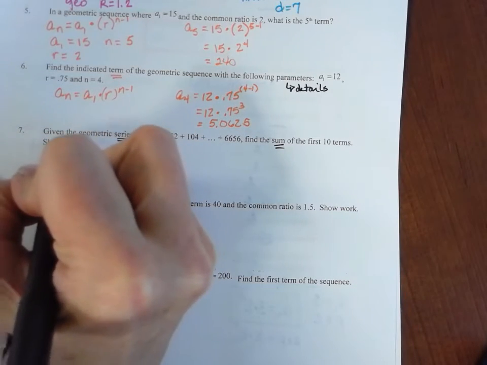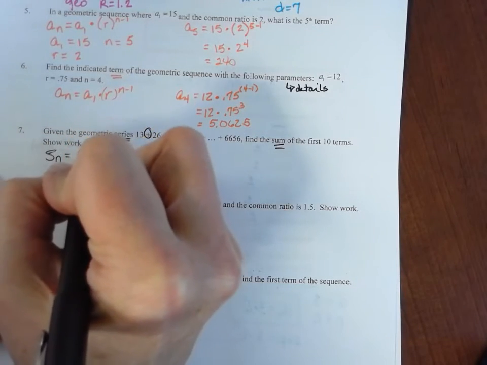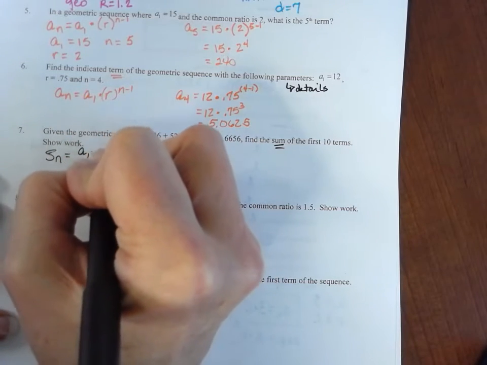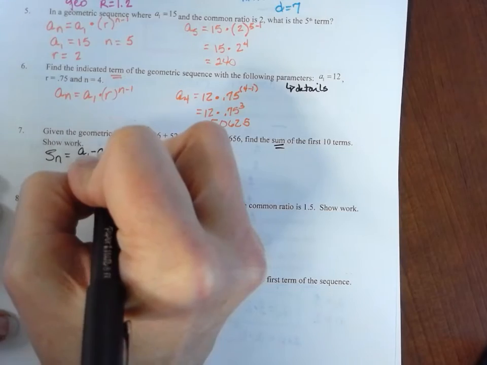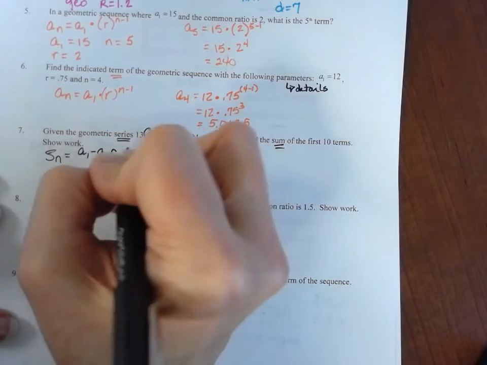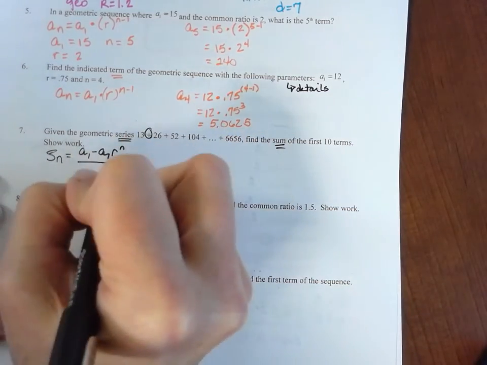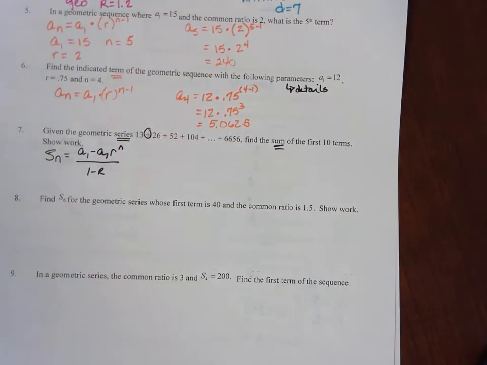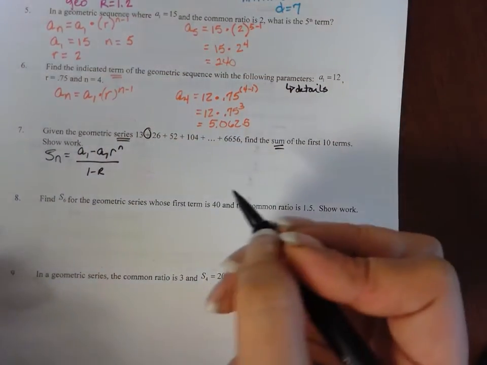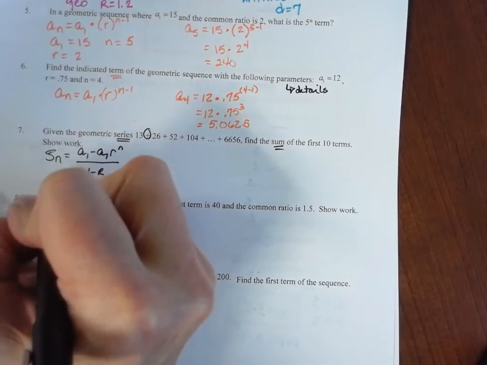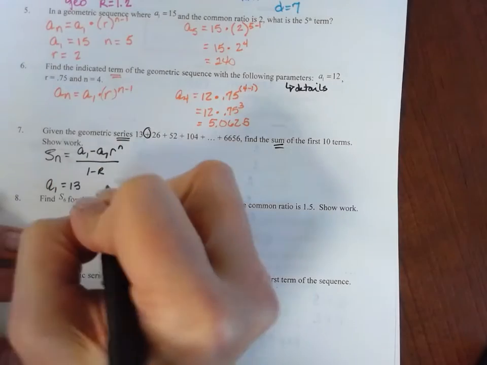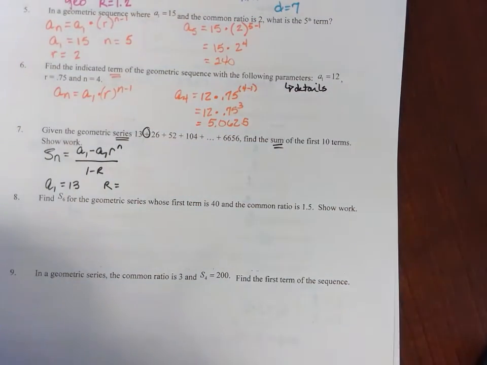So those 3 things should clue you in that I'm using the sum formula. So S sub n is my first term times 1 minus the ratio to the n, over 1 minus r. Okay, so first thing I need to know, what's my first term? Yep, I like that one. What's my ratio?